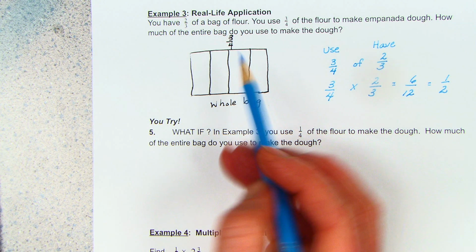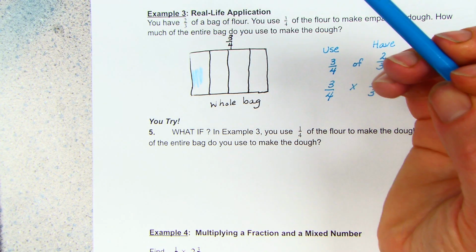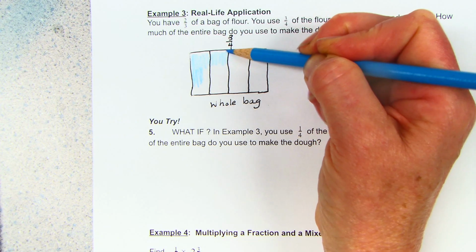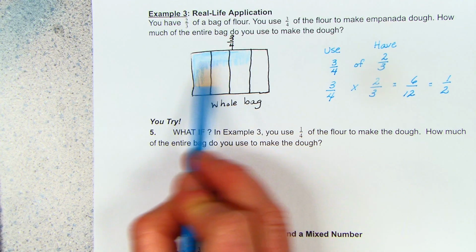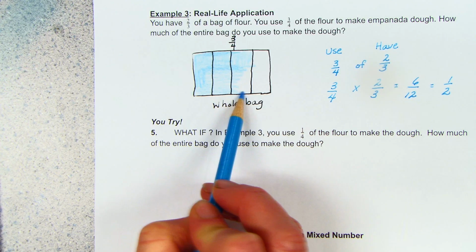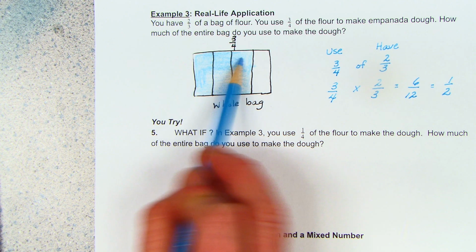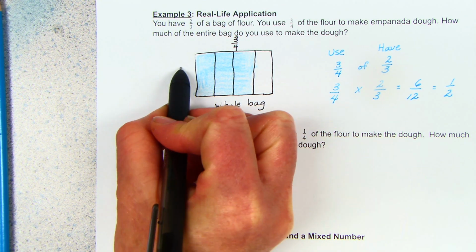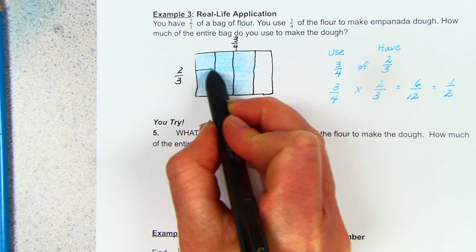I'm going to shade 3/4. I should have done it the other way first. It would have fit our story better. Okay, and then the other direction is 2/3. I'm going to divide it into thirds.